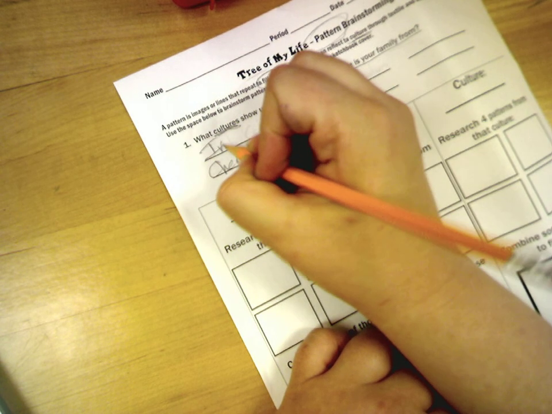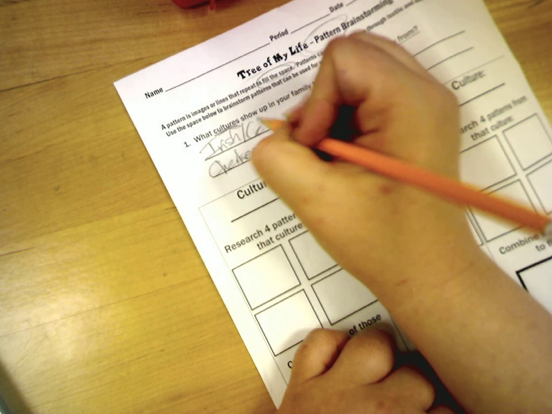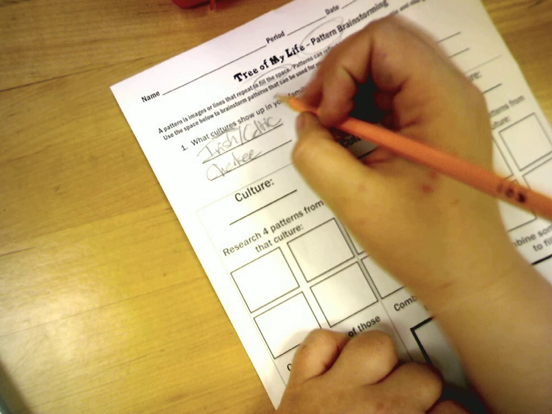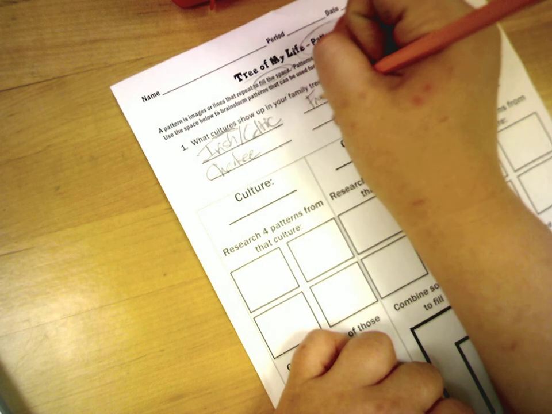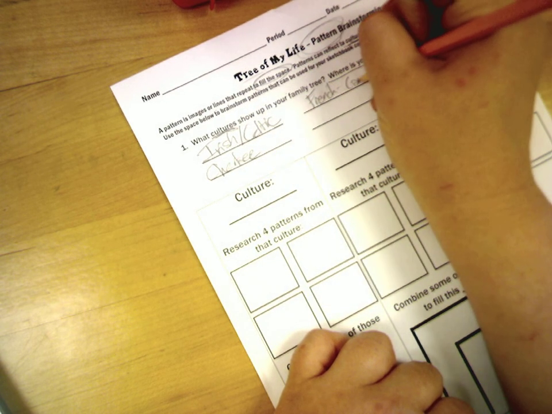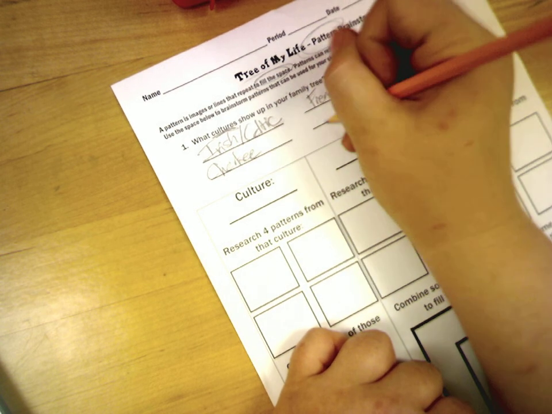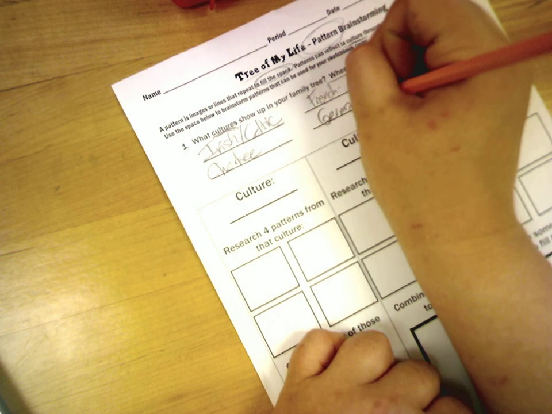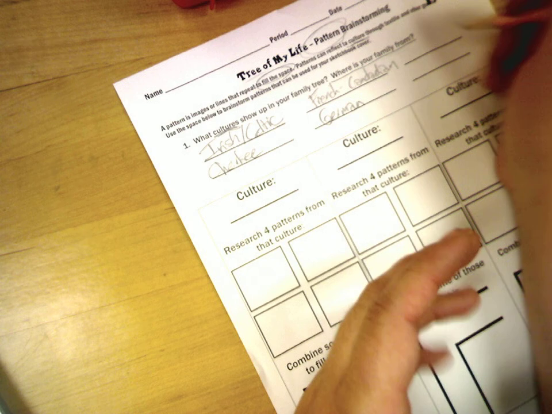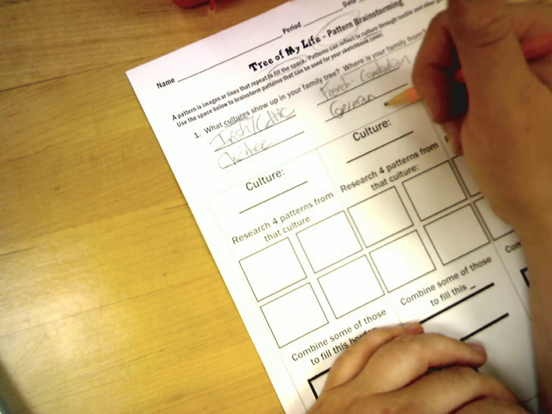I also am Irish, which means I have some Celtic. My mom is French Canadian. And I have some German in my family tree. I have a little bit more of other stuff, but those are kind of the four big major pieces.